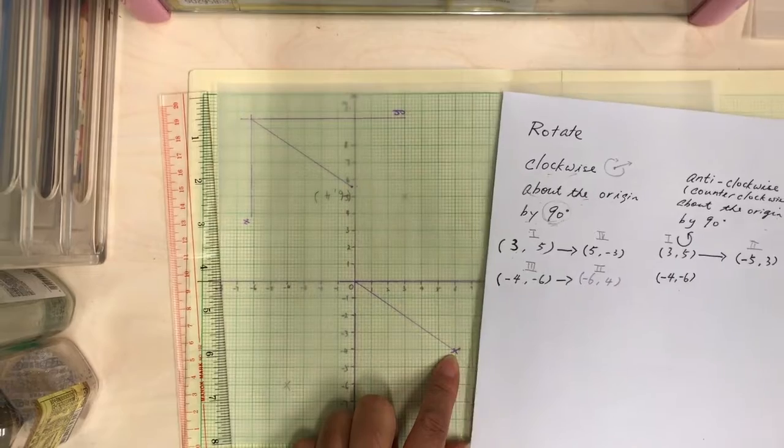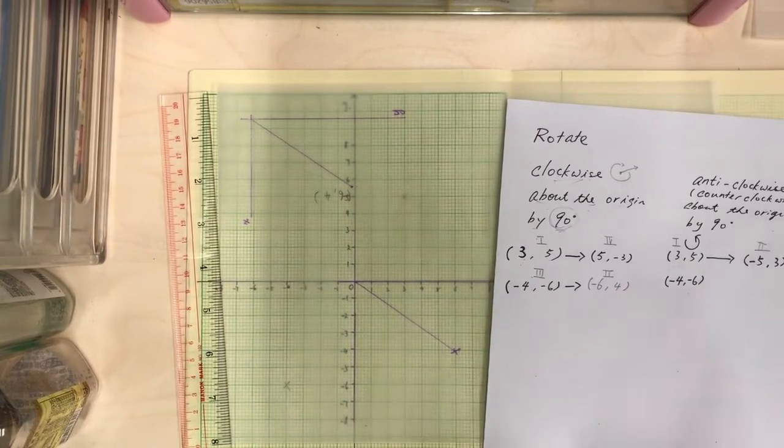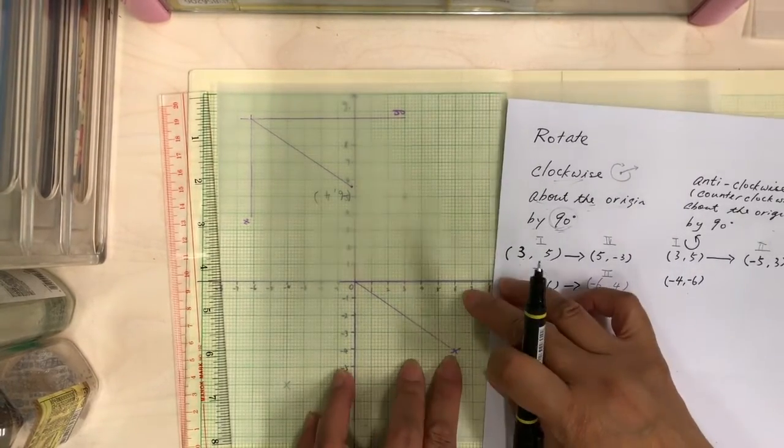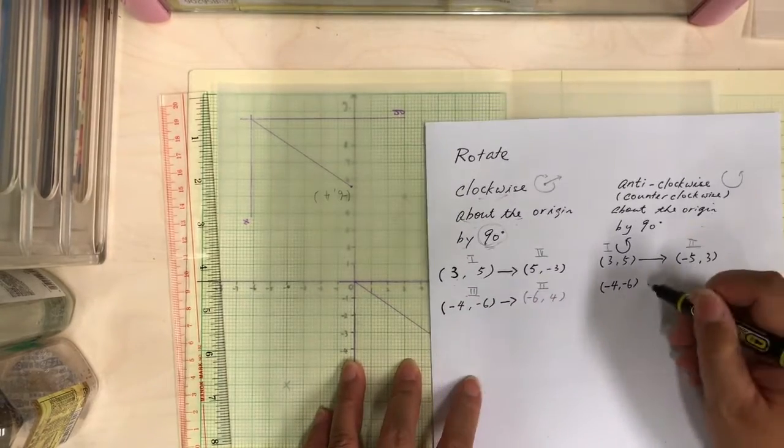The coordinates for this image, if I look here, should be 6, -4.